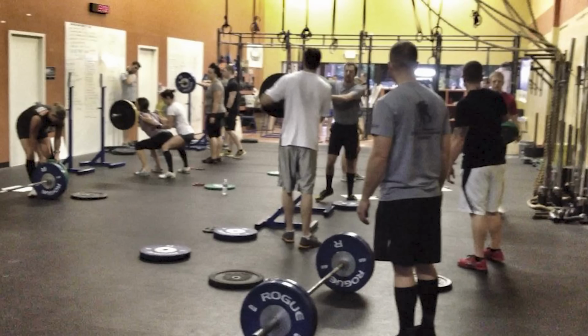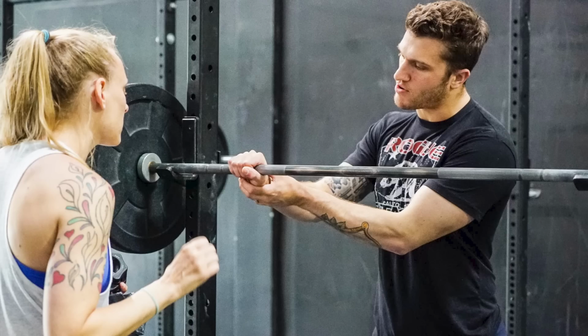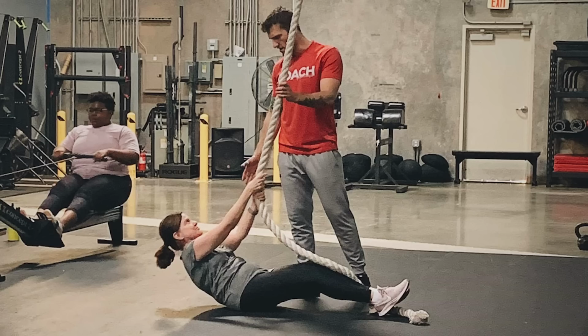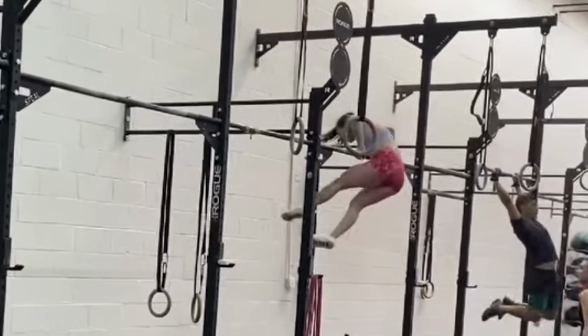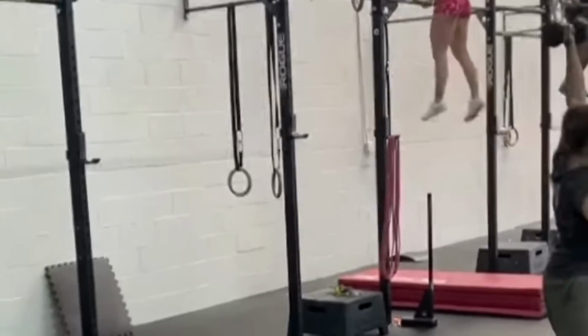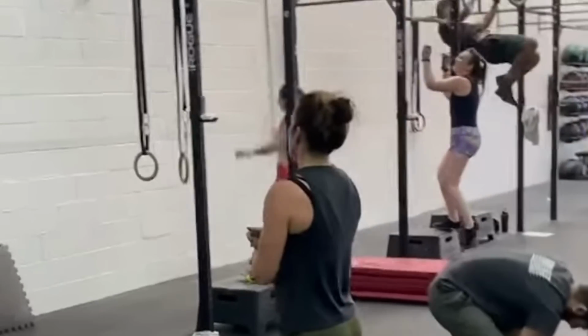15 years ago, I walked into a CrossFit gym for the first time, and it completely changed my life. I became obsessed with coaching, with movement, and with helping others. After over a decade of owning a gym and coaching thousands of athletes in person and online, I realized that there was something missing. Some people would get great results, be consistent, and really excel. And then there were others that just wouldn't, and something was missing.